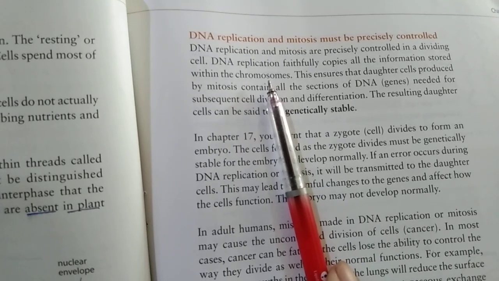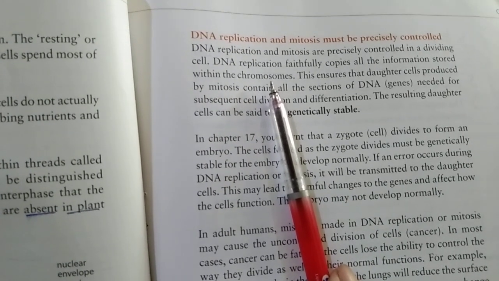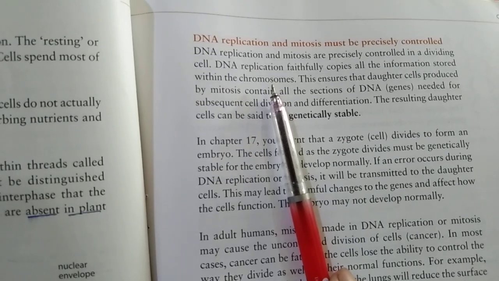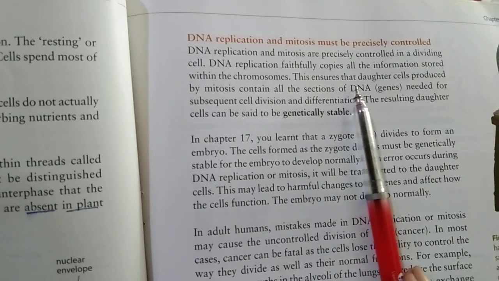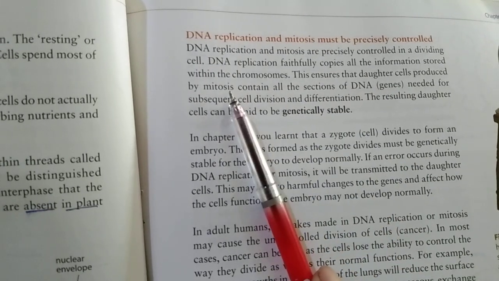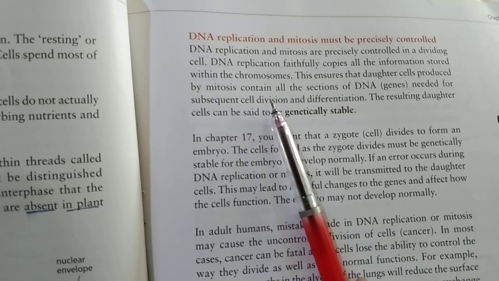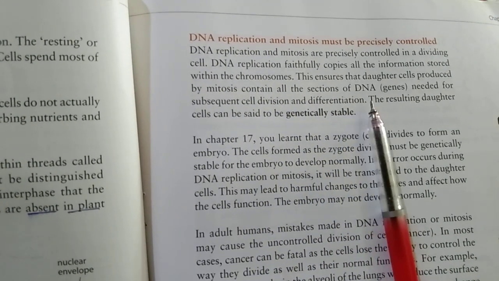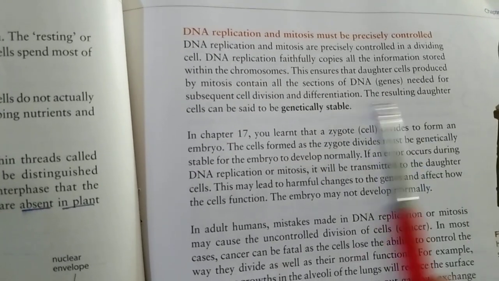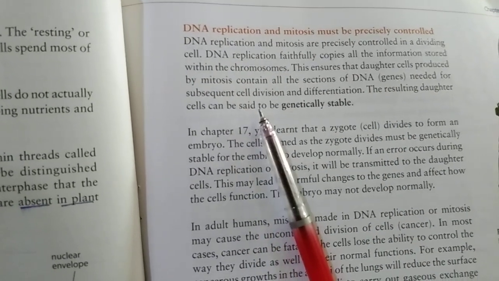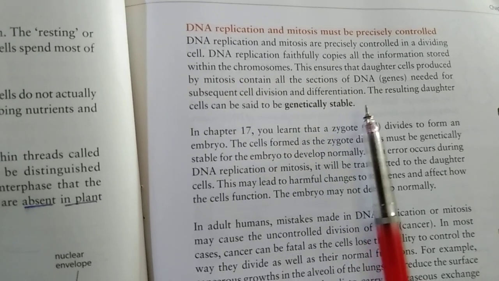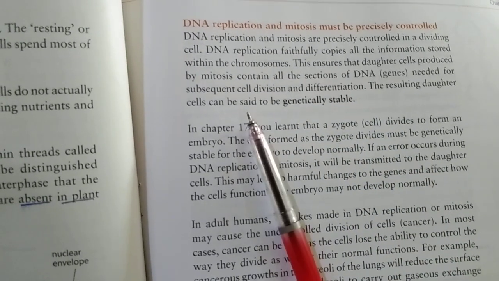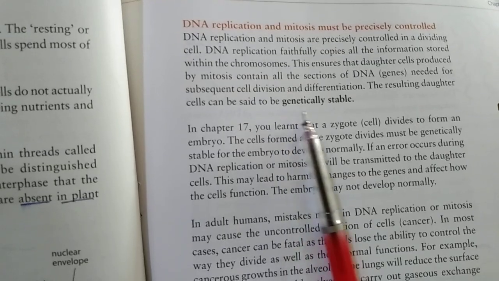It means that all the required information is present in chromosomes. This ensures that daughter cells produced by mitosis contain all the sections of DNA, the genes, needed for subsequent cell divisions and differentiation. The resulting daughter cells can be said to be genetically stable.